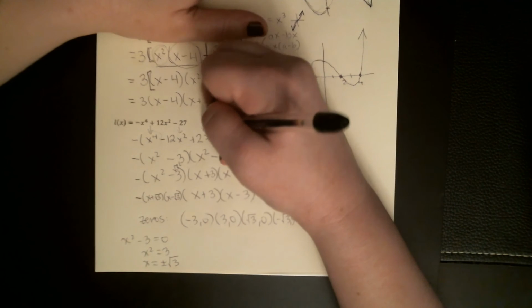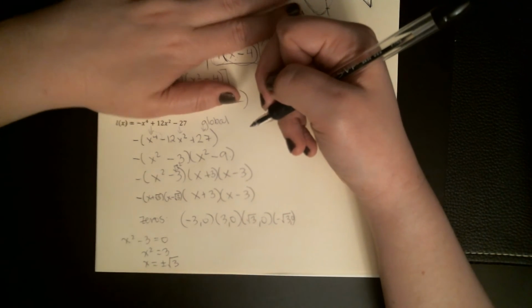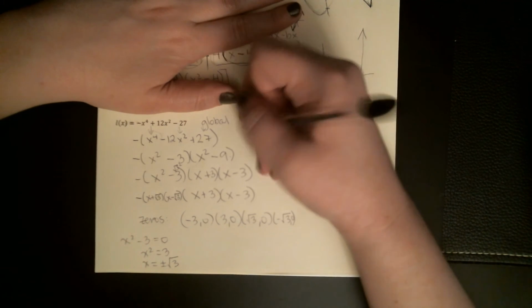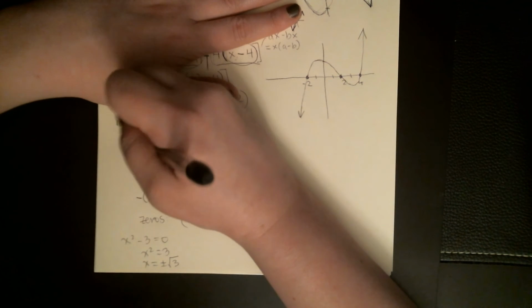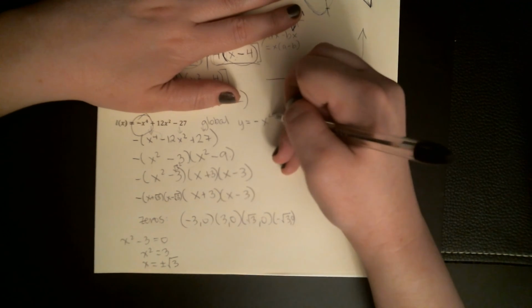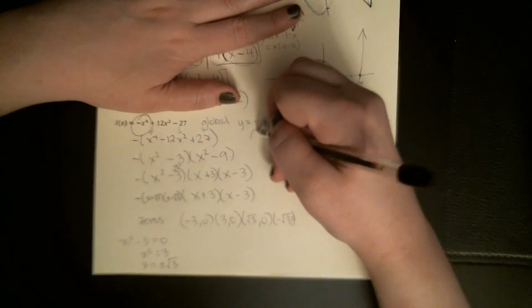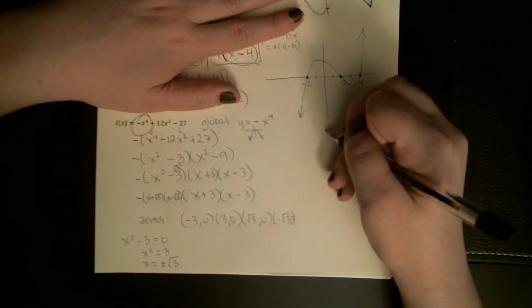I skipped global behavior. Let's go ahead and do that really quickly because this first version of the equation is in standard form. We should just be able to read the global behavior right off. So you look for the highest power, and then you also look at the coefficient. So I'm expecting a negative x to the 4th, which is this kind of shape. So I expect my arrows to go down on both left and right hand sides.